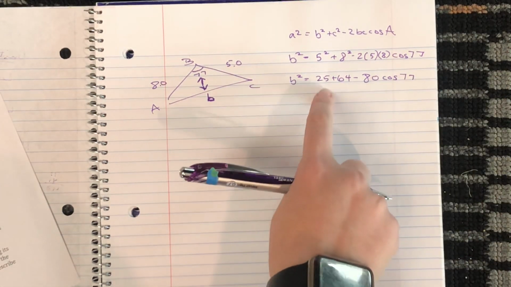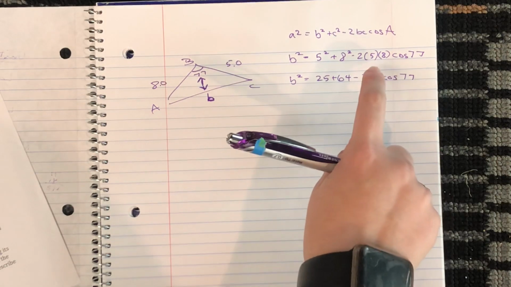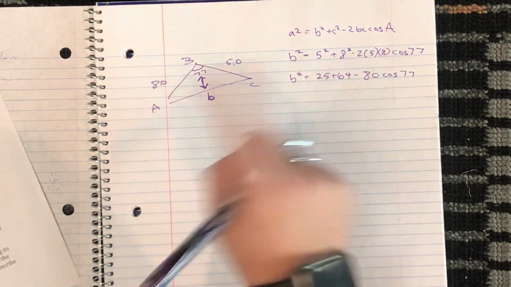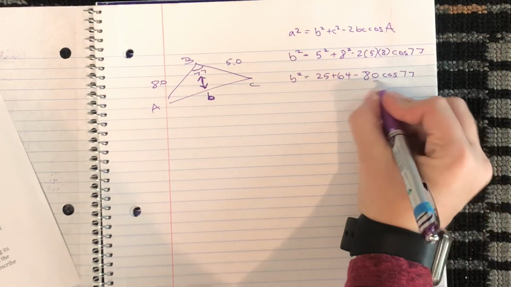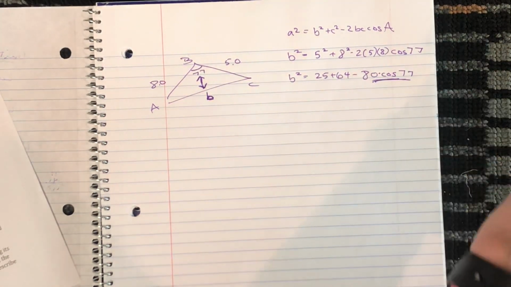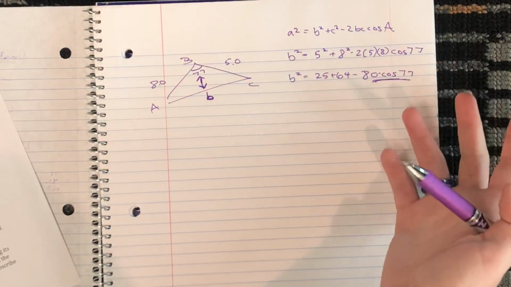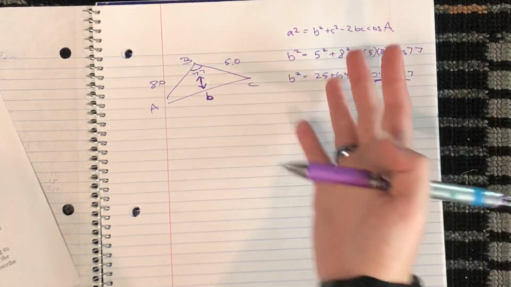You'll say 25 plus 64, then you'll subtract 80 as if you're allowed to do that, and then figure out something with this cosine 77. 80 is tied to the cosine 77. These are multiplied together. So it's like saying that that's 80x, and I'm trying to combine it with that. That doesn't make any sense.